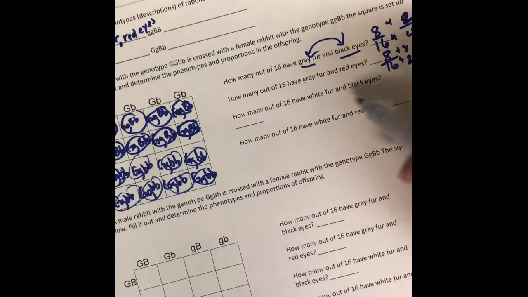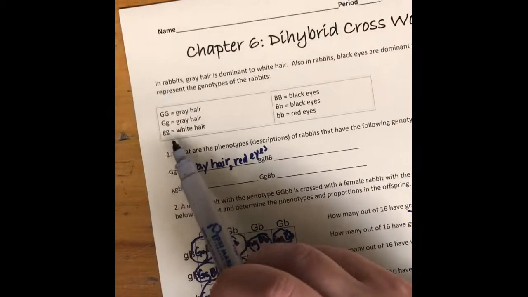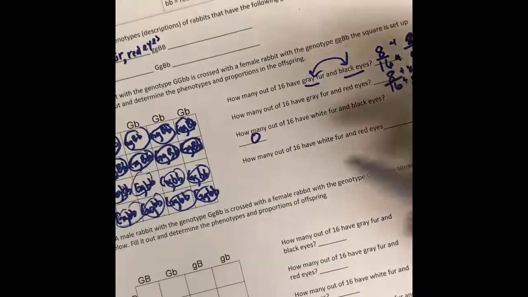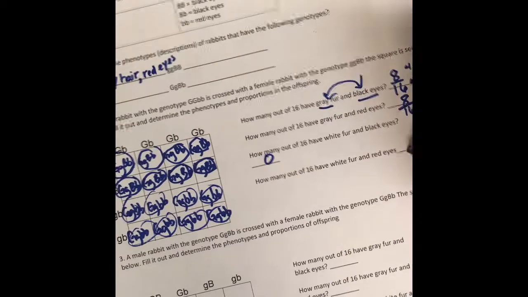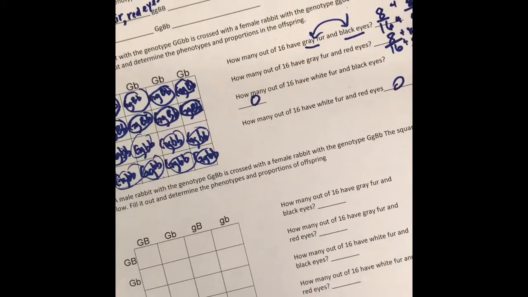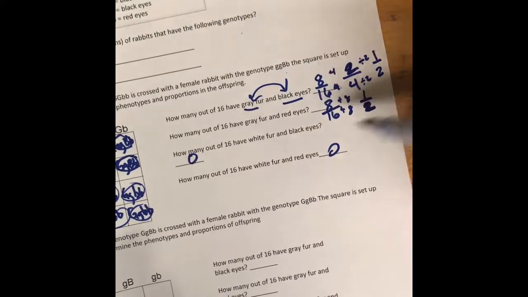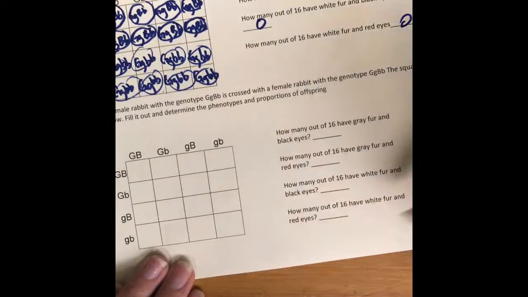How many would be white and black? There's no white fur because none of them have little g, little g. So this one would be 0. How many have white and red? There's no white. So this one would be 0. So it'll be half, half, 0 out of 16, 0 out of 16, which is, of course, 0. So go ahead and try this one on your own.